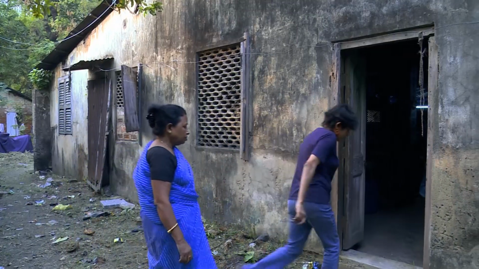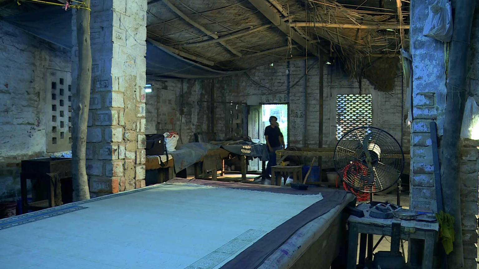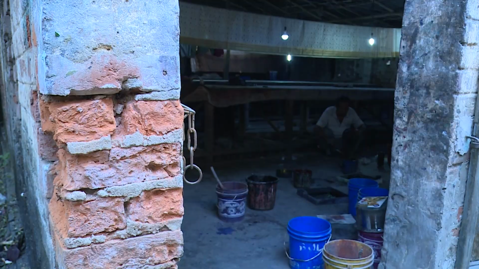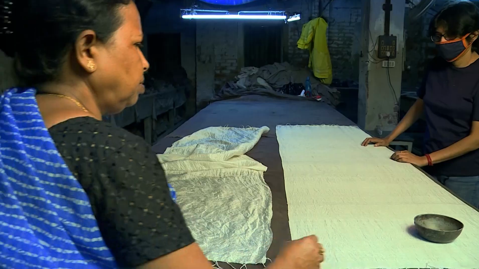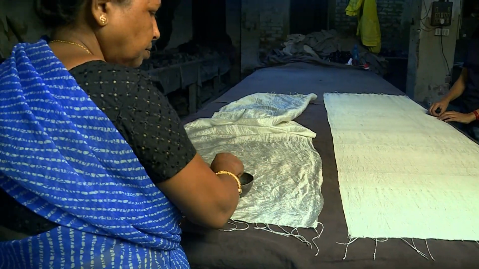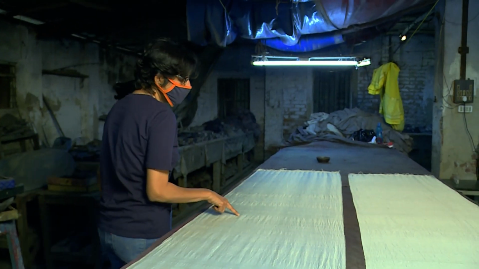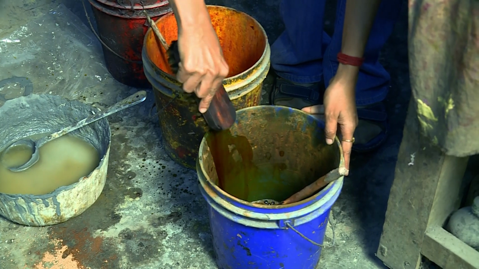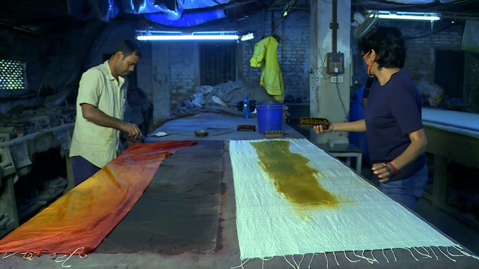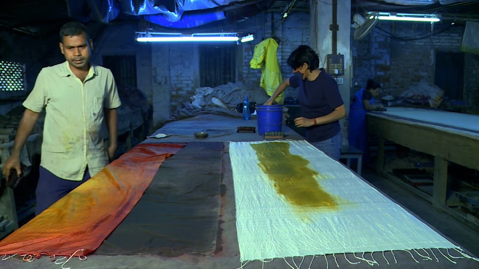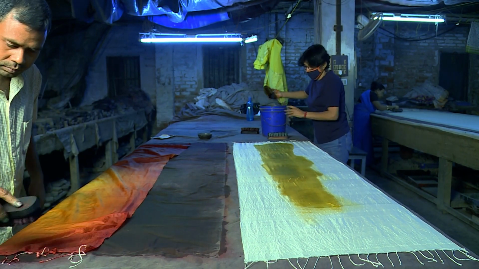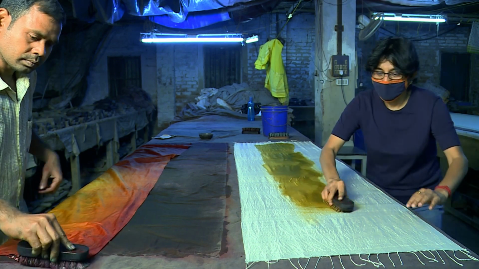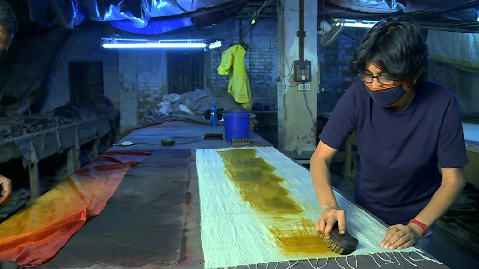All these years that I've spent in the field of design, in the field of colors, have helped me to formulate what I do now. I always apply golden yellow first, because it's a neutral color and helps in blending all the other colors. So here we're going to create an under the sea effect, hopefully.